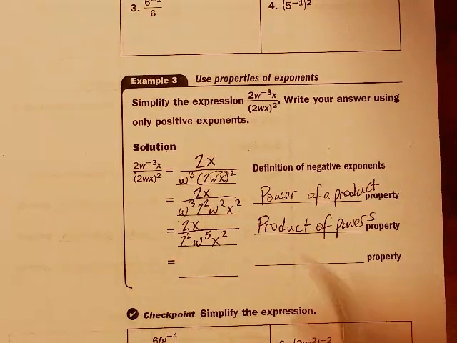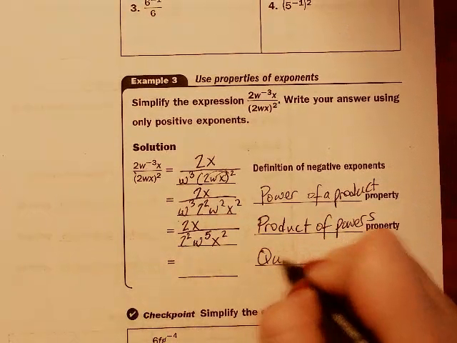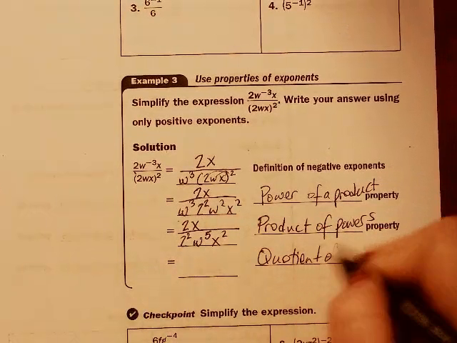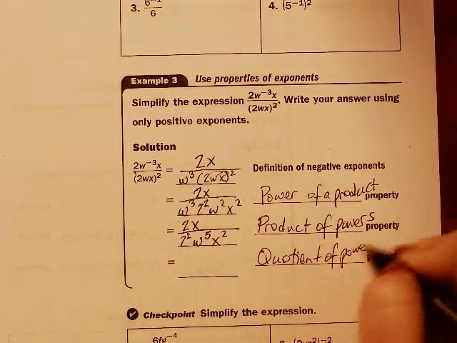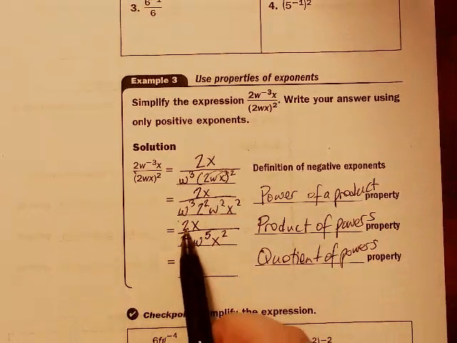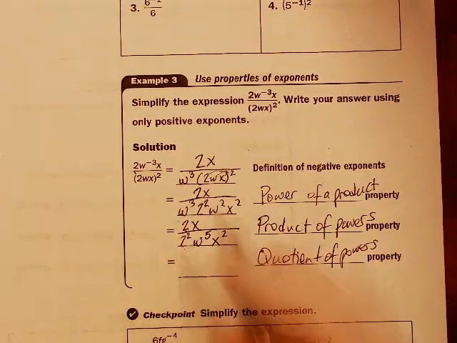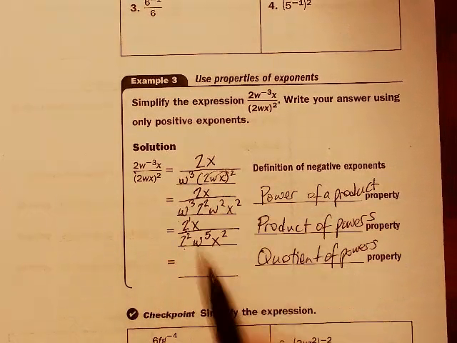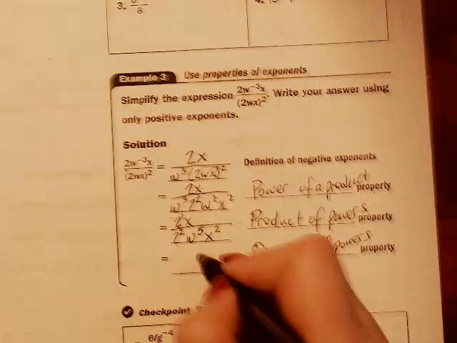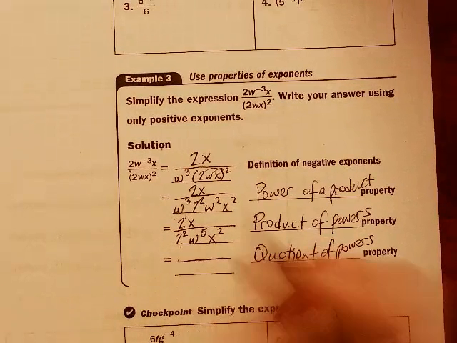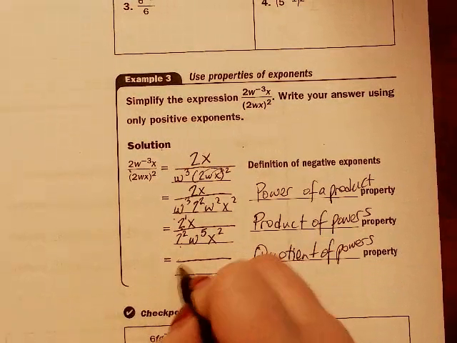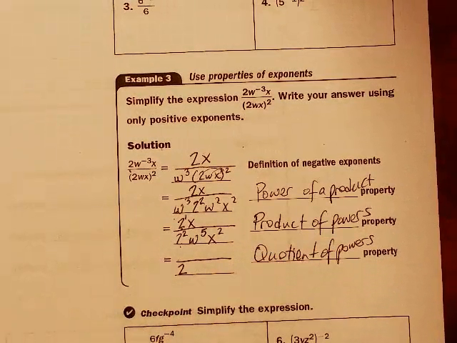And then I have a quotient of powers. Okay, so 2 to the first over 2 squared. I subtract my exponents. 1 minus 2 is negative 1. So my 2 is going to go down here, because I have a negative 1 as my exponent, so it goes in the bottom.